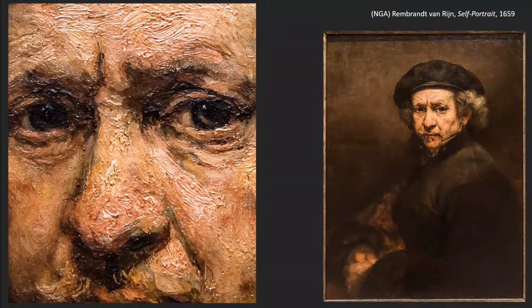But if we look into his face, he's 53. Right? He's born in 1606, right? Is that right? No, yes, 1606. He's 53 years old. Looking kind of bad for all of that, right? I'm coming up on 59. I think I don't quite look that bad, right? He's got a lot more wrinkles than I do.